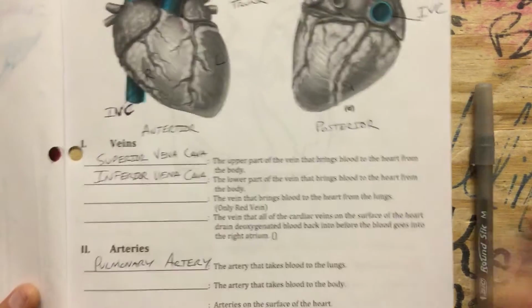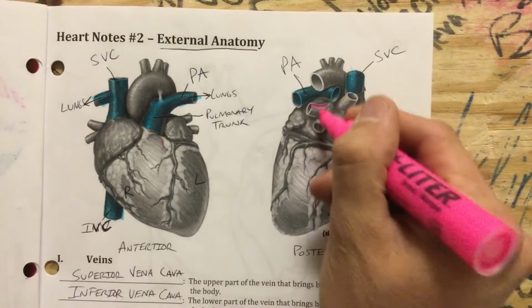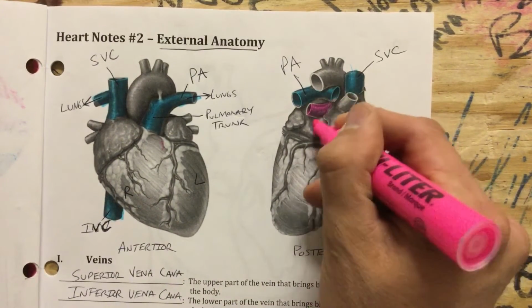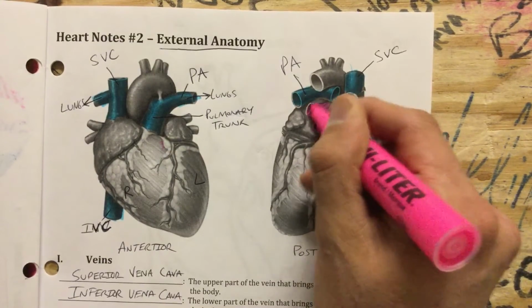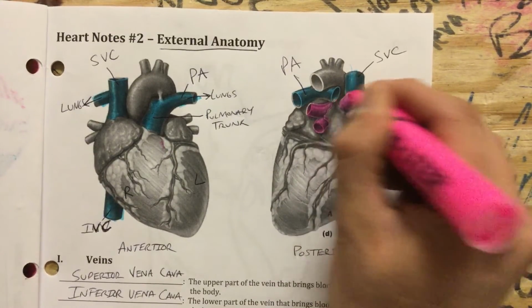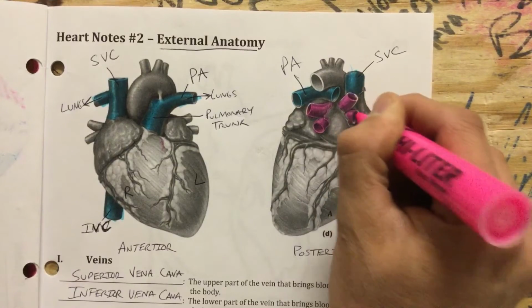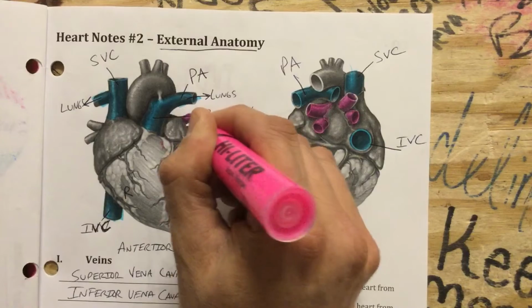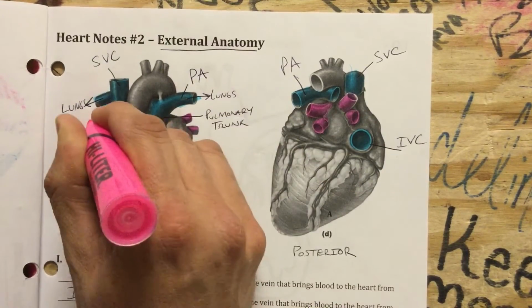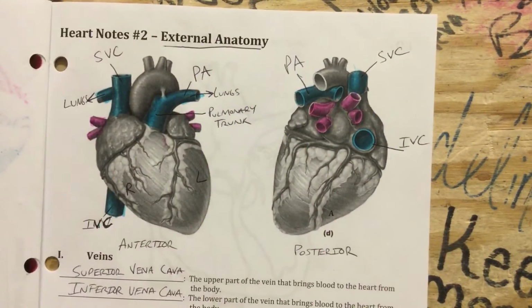When the blood comes back from the lungs, it comes back in through the pulmonary veins. These are the only veins in the body that have bright red oxygenated blood. So these are the 4 pulmonary veins, and they drop into the left upper chamber of the heart. So those are the pulmonary veins. They're coming from the lungs.